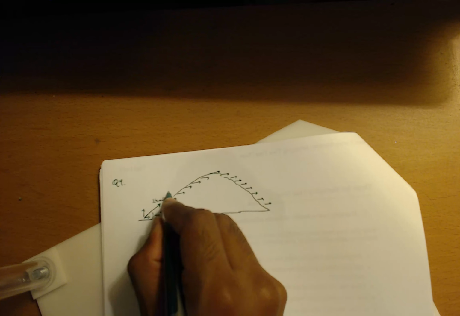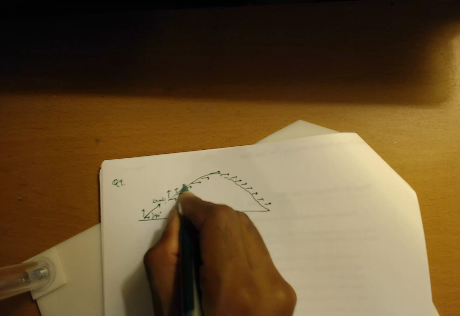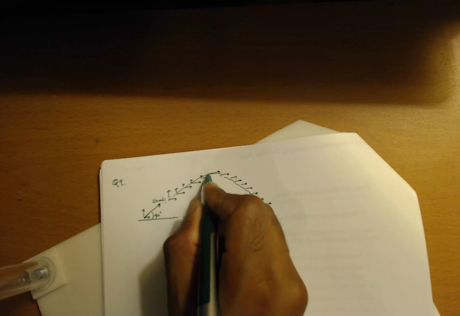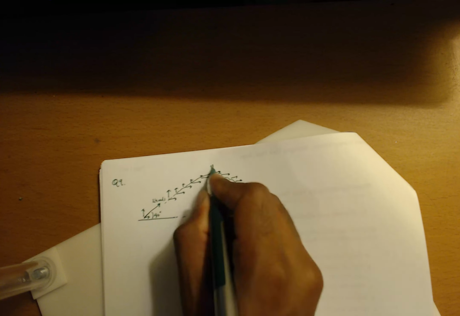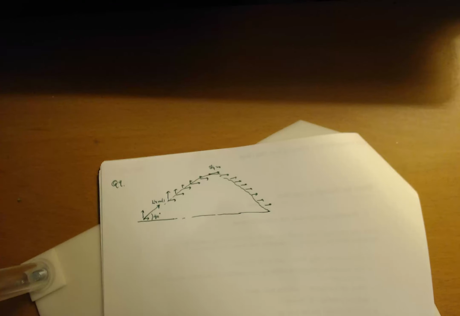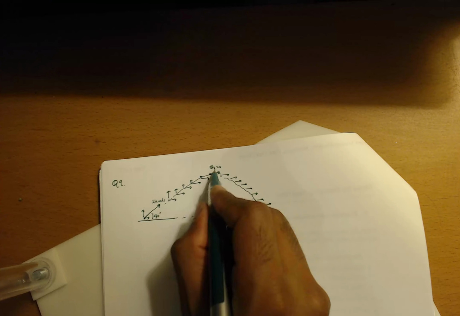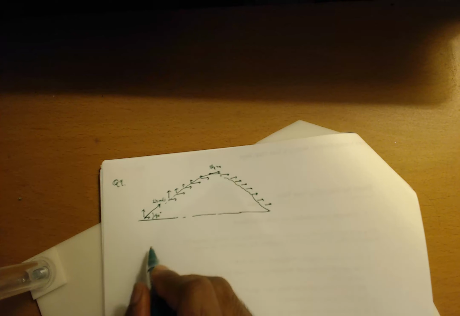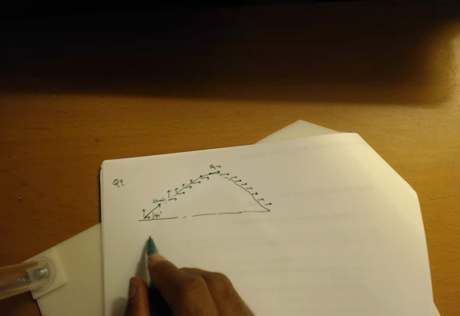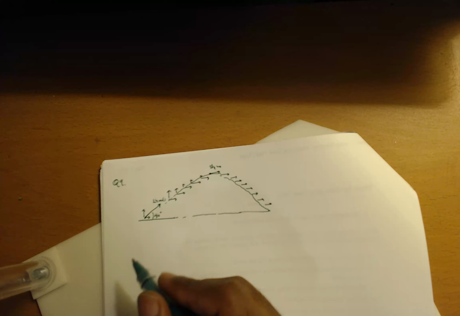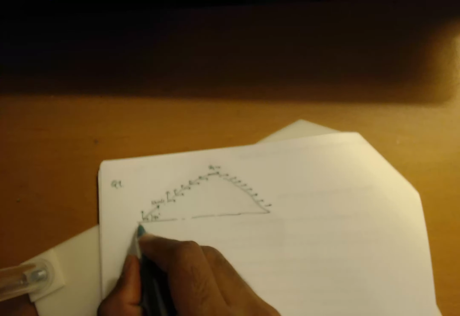But the velocity in the y direction is constantly decreasing because of gravity. Gravity is reducing this until Vy becomes 0 right at the highest point. So that's the condition we're going to use: the y component of velocity becomes 0. And so, using that, what else can we use?